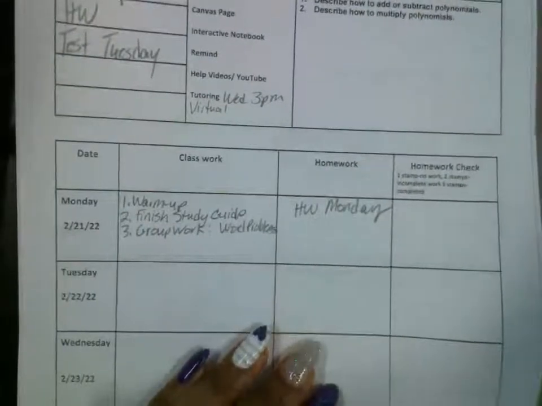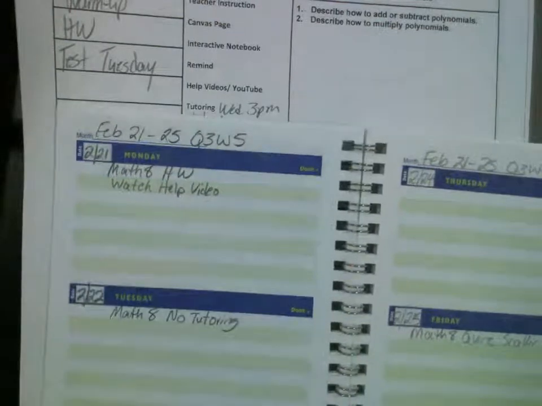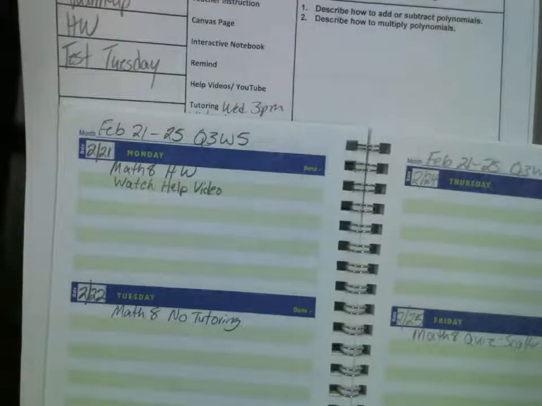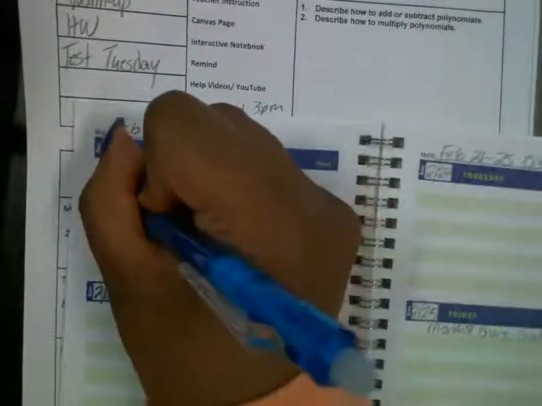All right. Let's write in our planner. This is the week of February the 21st through February the 25th. This is Q3W5, Math 1.